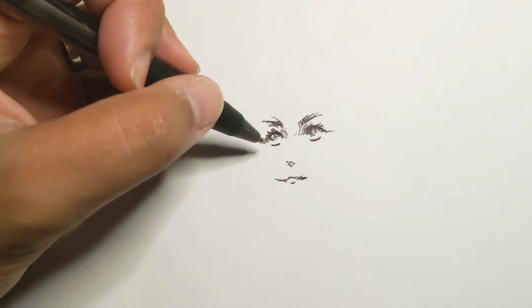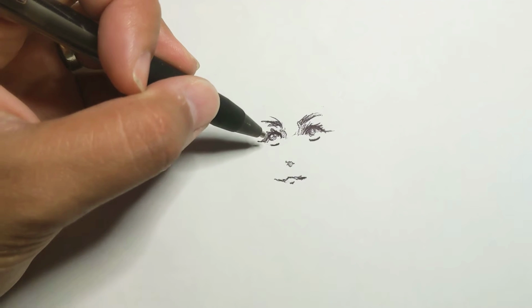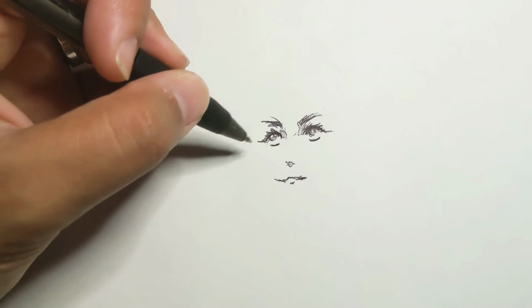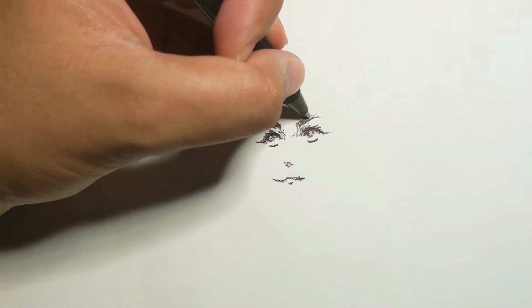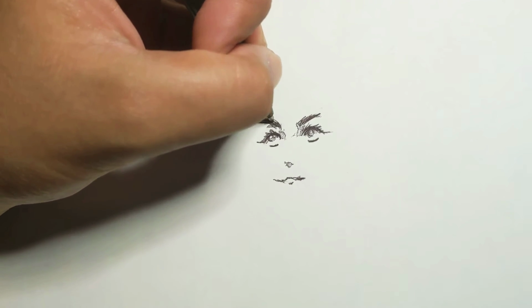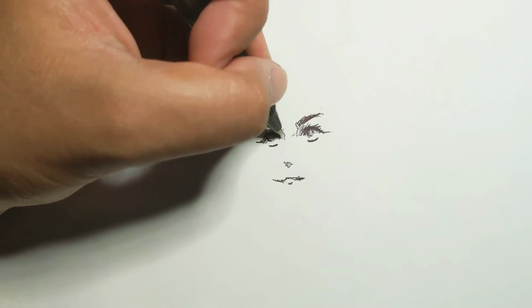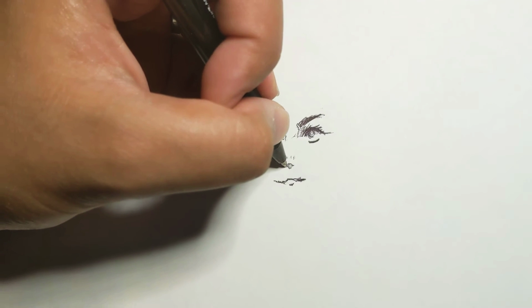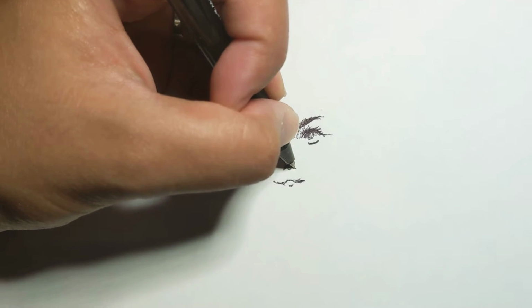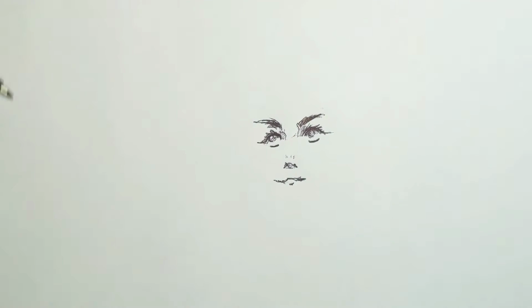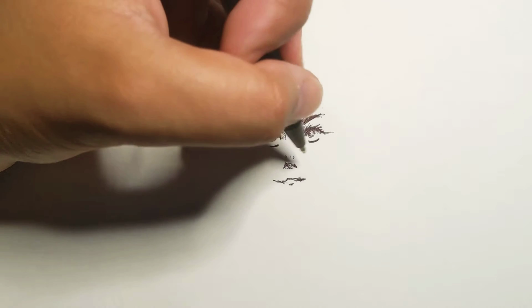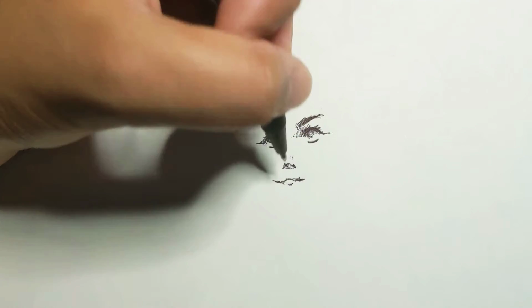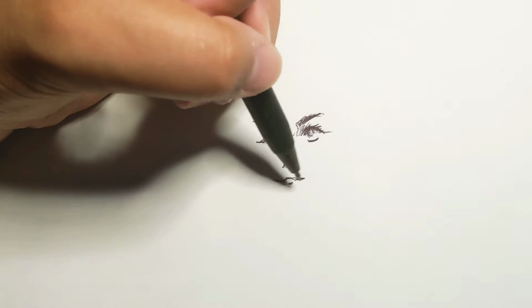So, just from this angle, you can kind of tell that this person's looking this way. So let's just keep on going with this. Maybe we'll get to her hair or his hair. I'm not quite sure yet. There we go. Maybe we'll make the nose just a little bit wider. And I typically don't add an upper lip. It's just something I don't typically do.